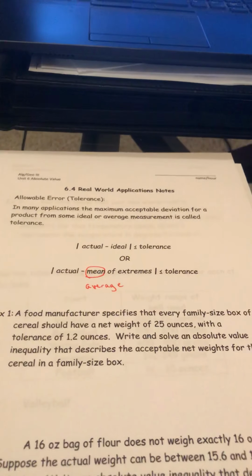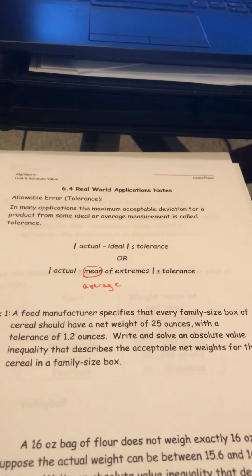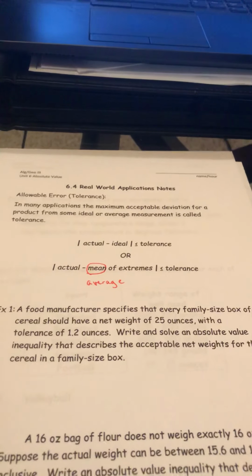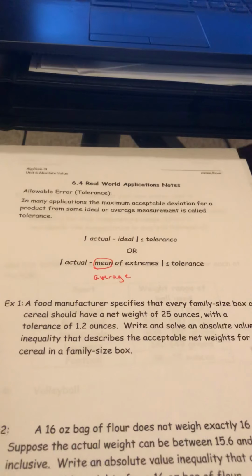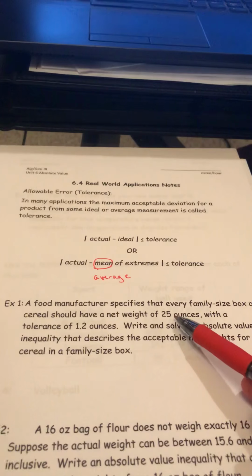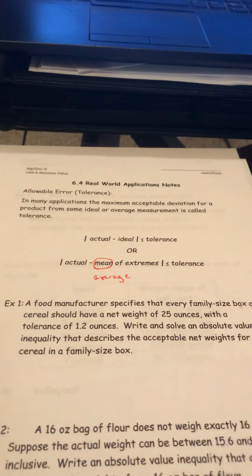The first one says a food manufacturer specifies that every family-size box of cereal should have a net weight of 25 ounces with a tolerance of 1.2 ounces. Write and solve an absolute value inequality that describes the acceptable net weights for the cereal in the family-size box. If you went to the grocery store and bought the same exact type of cereal, there's a good chance not every box is going to weigh the exact same, and that's what this tolerance represents.